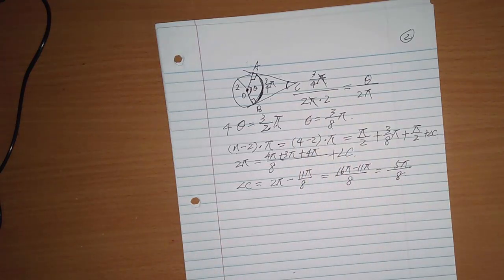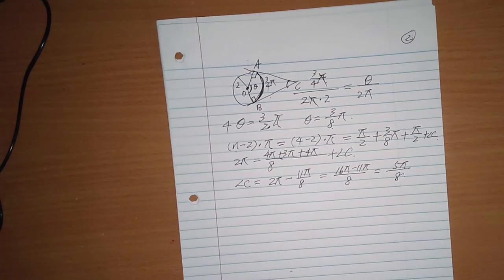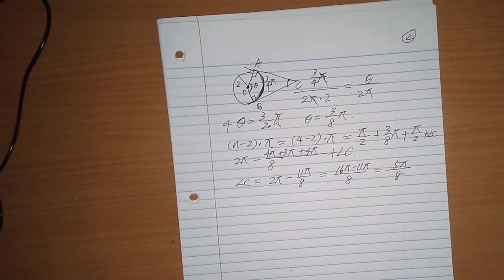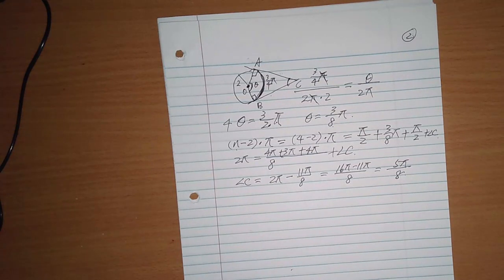So with these properties and the fundamental understanding of the circles, there are a lot of problems that can be solved easily. And next time we will continue talking more about this.